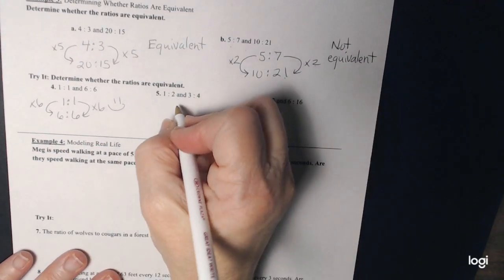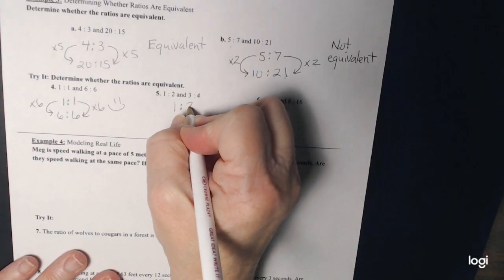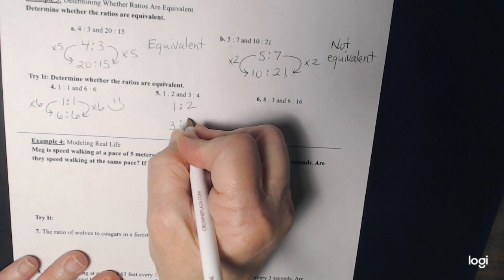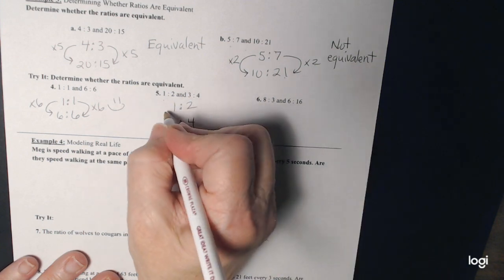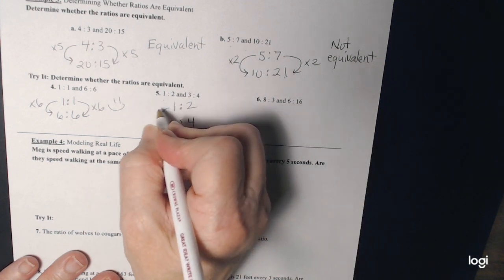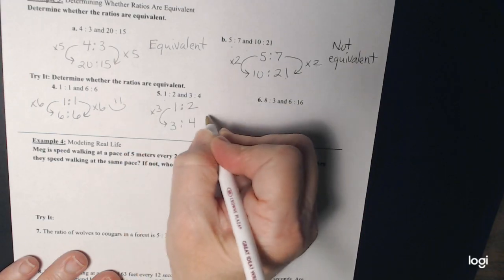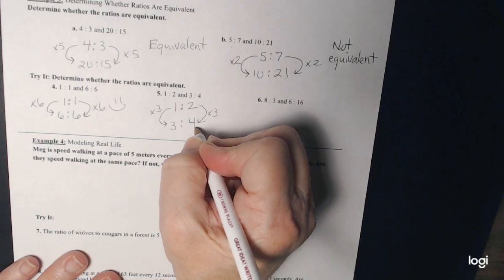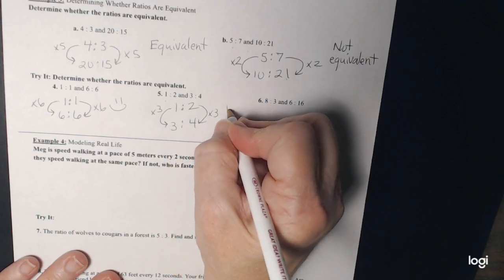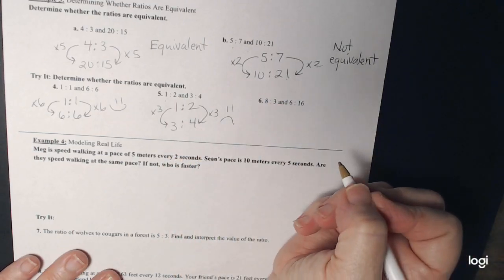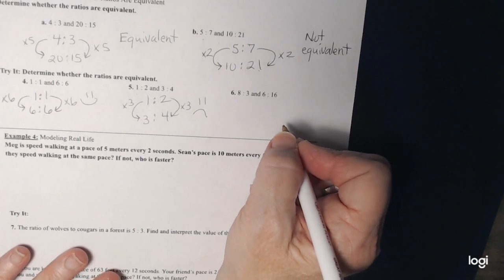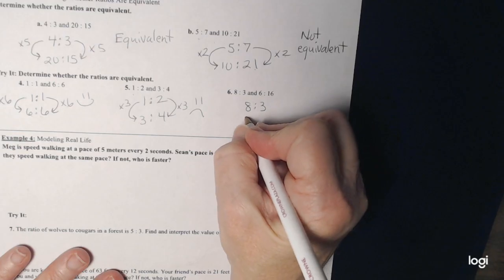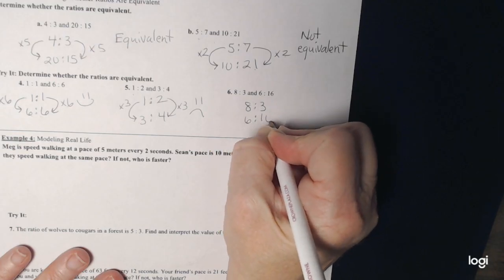All right, let's check this one here. The ratio 1:2, is it equivalent to the ratio 3:4? Some of you already know. 1 times 3 is 3. 2 times 3 is not 4. This one is not equivalent. All right, next. 8 to 3 and 6 to 16.